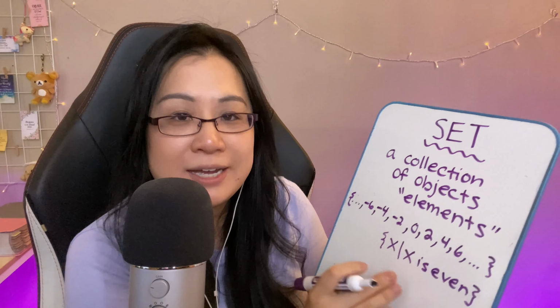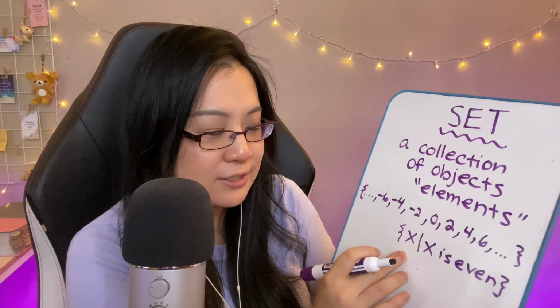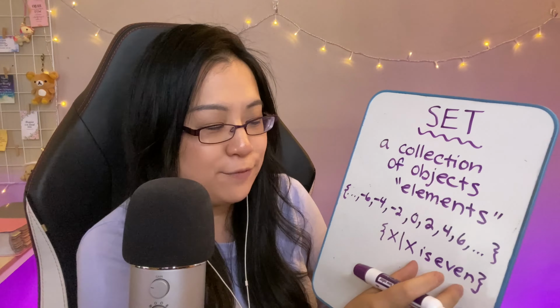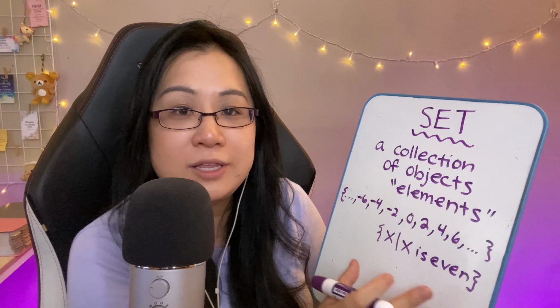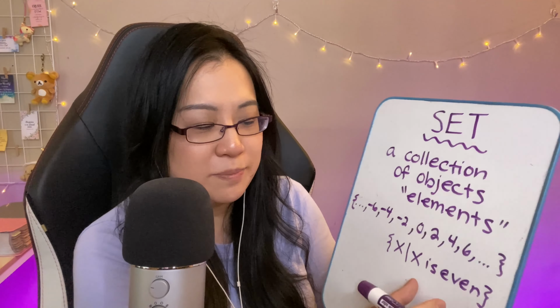So an element X belongs in this set if X, so this is like all X such that X is even. If you have a little description here for the elements that belong in this set, that's called set builder notation, as opposed to trying to list out every single element, which would be roster form or roster notation. We can come back to this, but this is one basic explanation.